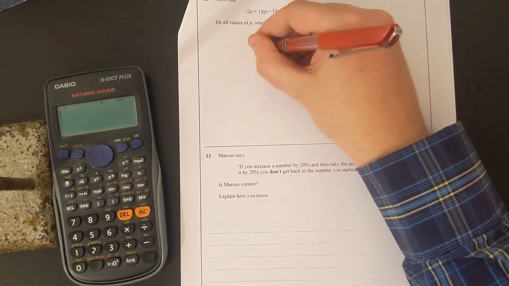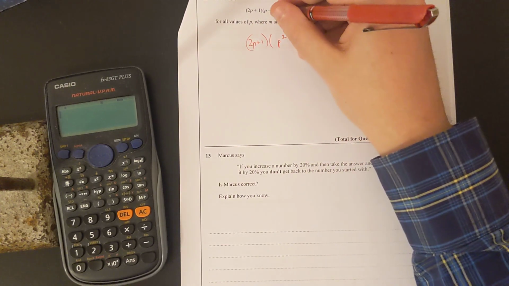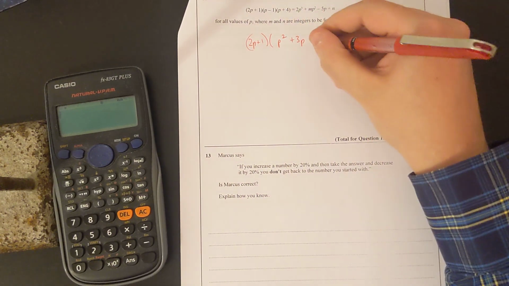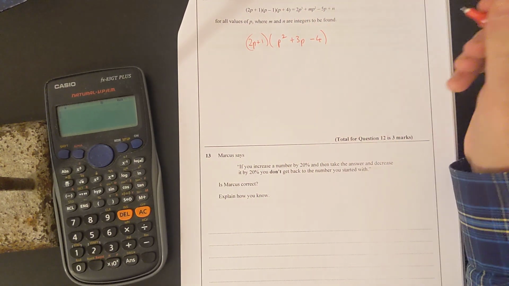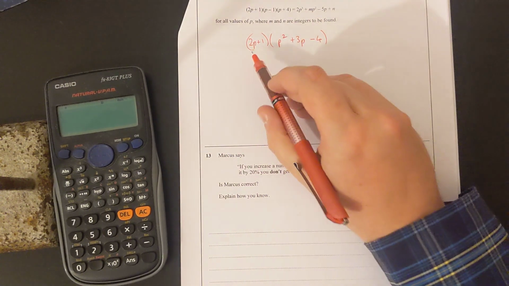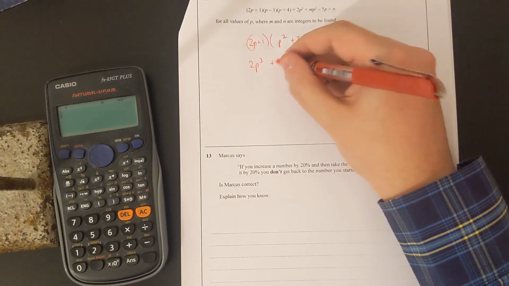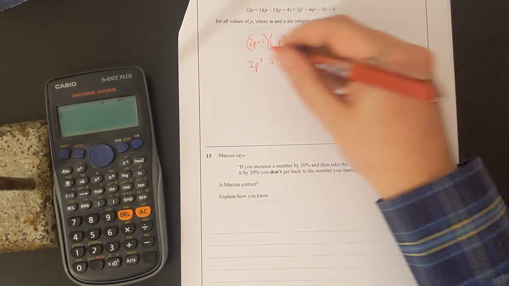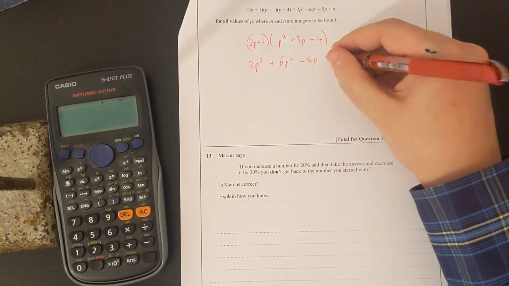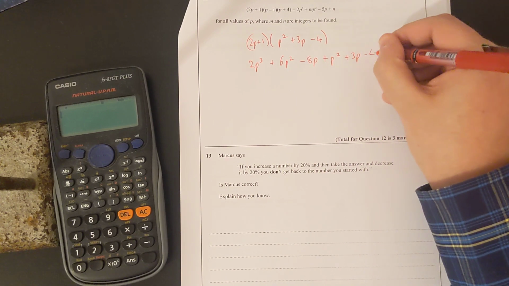It will make my life a bit easier, I suspect. So I'm going to leave my 2p plus 1 where it is, and I'm going to multiply these two brackets. P squared, subtract p, add 4p, so add 3p. Negative 1 multiplied by 4 is negative 4. Then I need to expand again. I'm going to do 2p multiplied by all these things. So I get 2p cubed, add 6p squared, and then subtract 8p. And I'm going to do 1 multiplied by all these things, add p squared, add 3p, subtract 4.